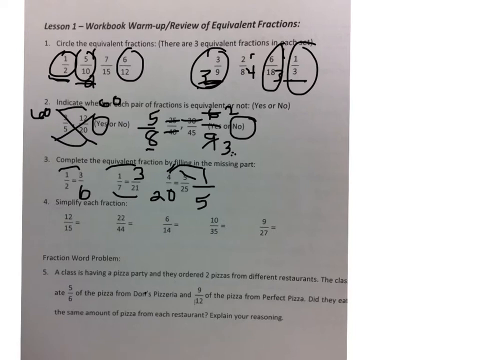All right, number 4, I have to basically simplify each fraction. So if I divide this one, I could divide the top and bottom by 3. So 3 goes into 12 4 times, and 3 goes into 15 5 times. On this one, I could divide both the top and bottom by 2 if I wanted to, because they're both even. Otherwise, I do know I could divide by 22. That'd be the fastest. That's called the greatest common factor. 22 goes into 22 once. 22 goes into 44 twice.